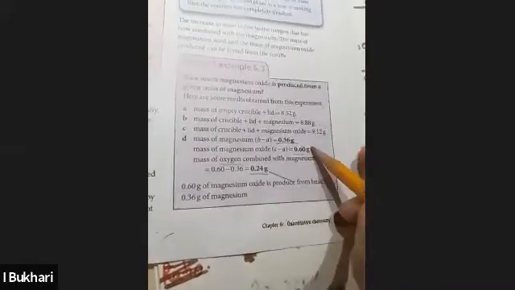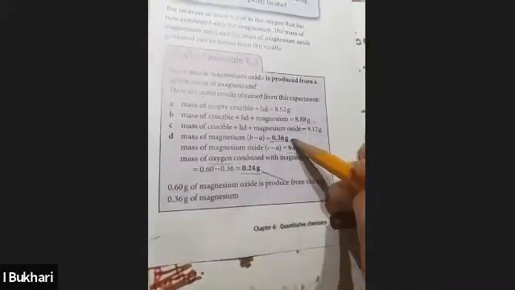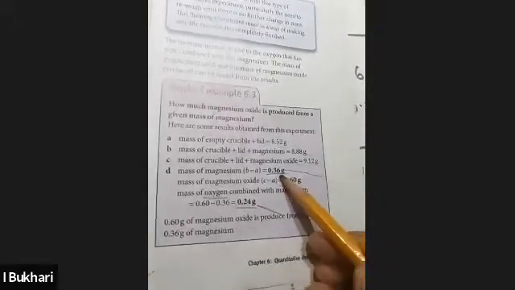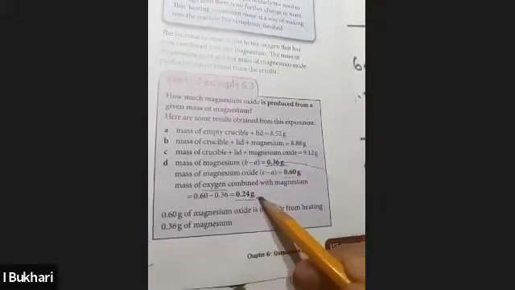These are the results for performing experiments and calculating values each time. So they plotted the mass of oxygen and the mass of magnesium, these two values. So this is the x-axis, this is the y-axis. Yes, Atika. Is it clear, Amna? Yes, Atika.